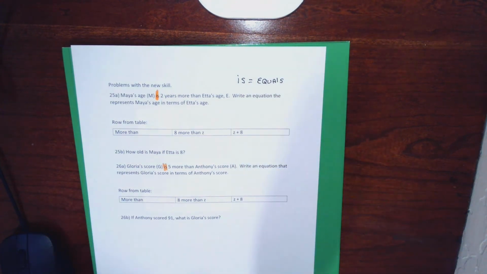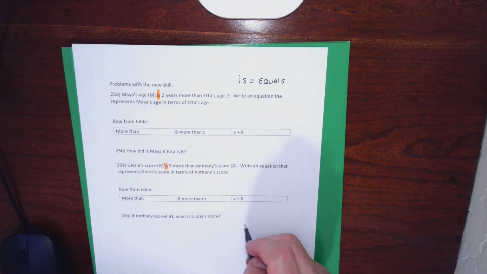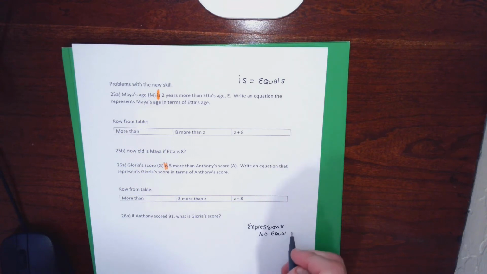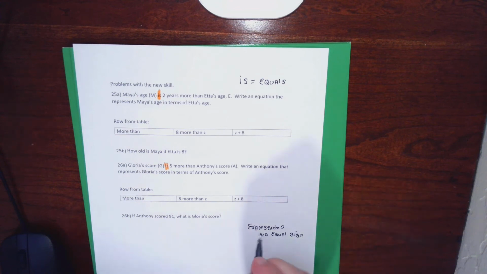And when a problem has an equal symbol, we call it an equation as opposed to an expression. Expressions have no equal signs, and that's what we did for problems 1 through 24. We created expressions. And none of those problems had the word is.